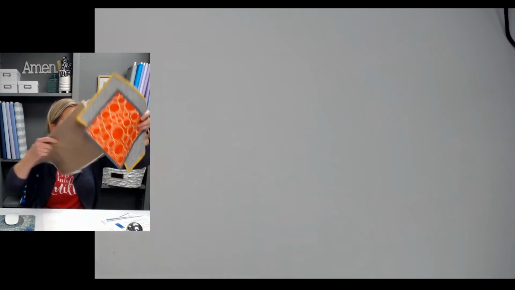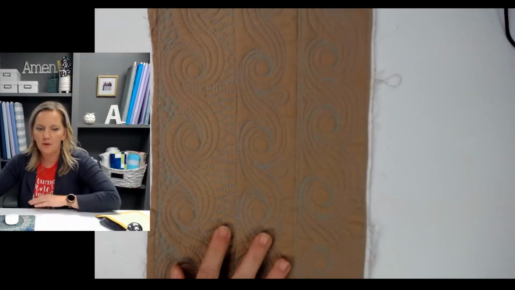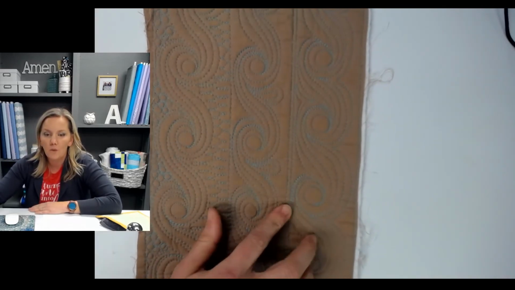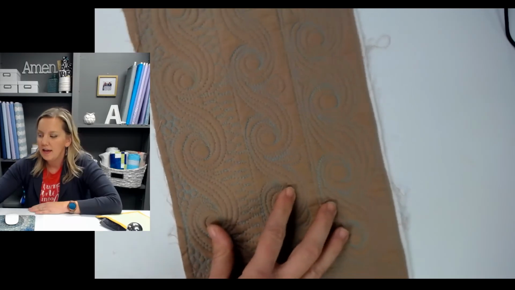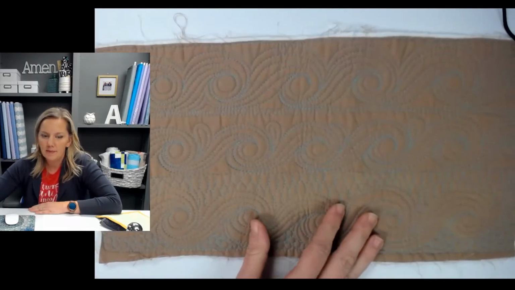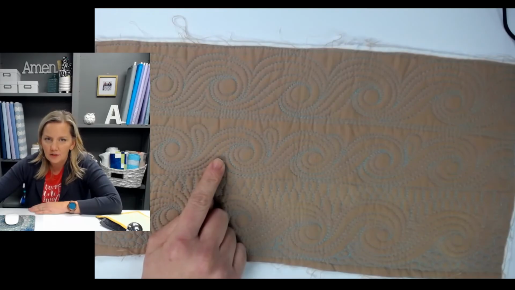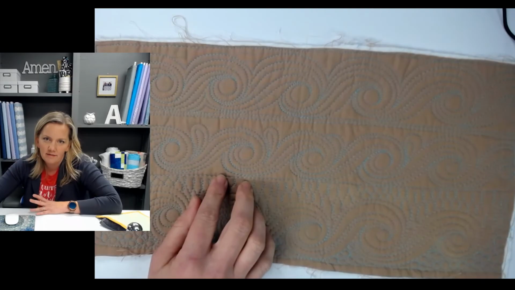So let's see what that looks like in actuality. So here I have a sample. Now it's quilted. This is with Aurifil, so this is going to show up a little bit more. I want it to show up more because it's a class sample. I take this to my classes and stuff. But if you notice, even though it's teal and you can see it, it's not distracting, right?